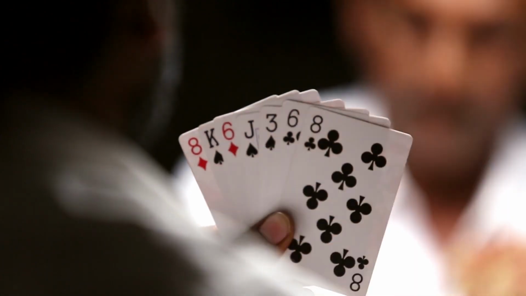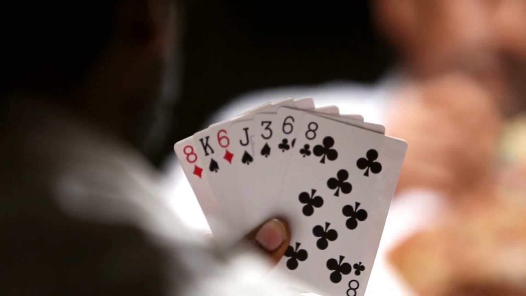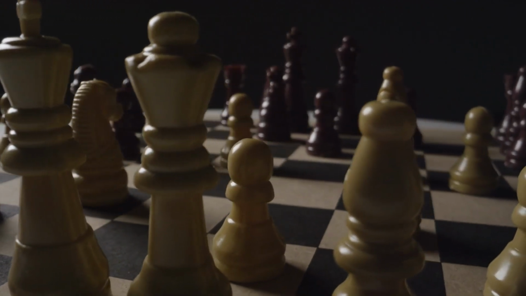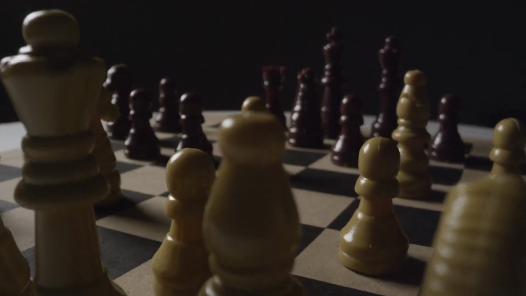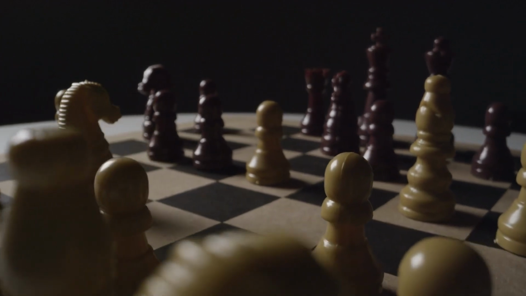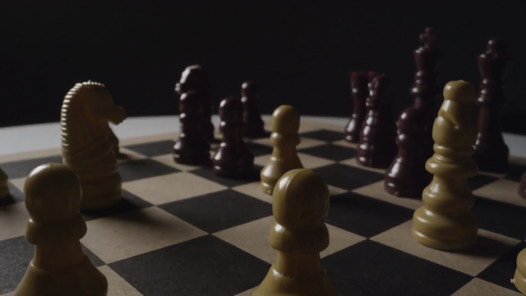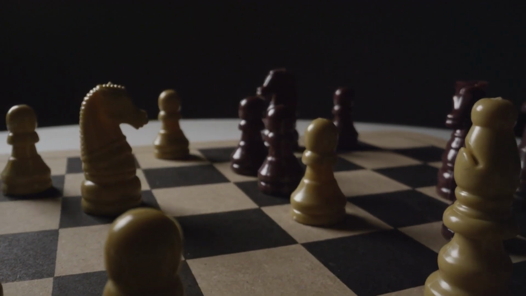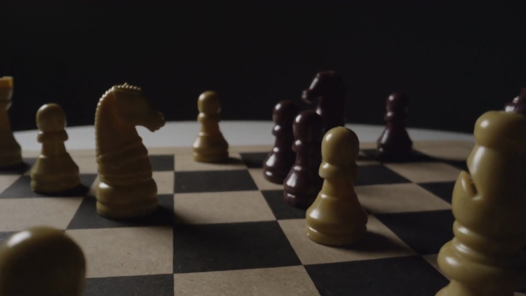These games involved betting and strategic play with a deck of cards. Chess was very popular in the Tudor era. It's a strategic board game enjoyed by the wealthier individuals. It involved moving different pieces on a checkered board with the objective of catching the opponent's king.